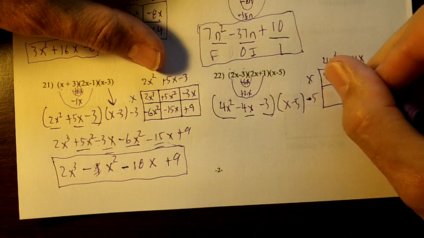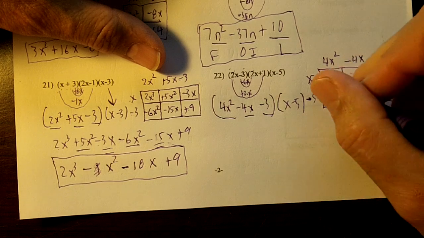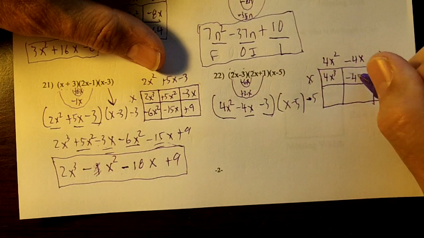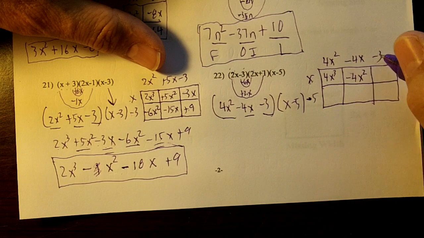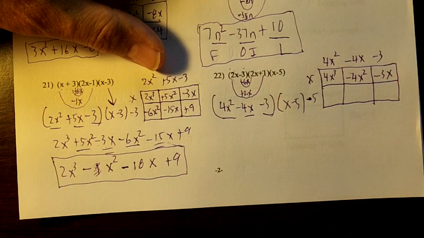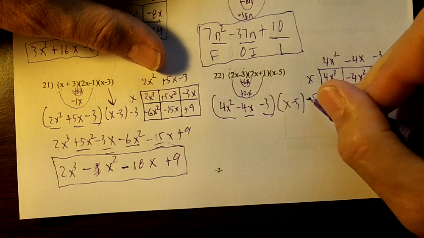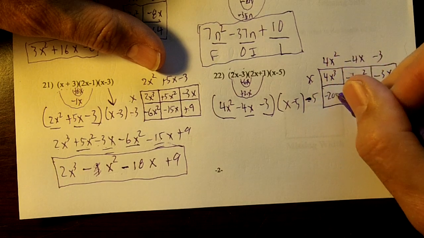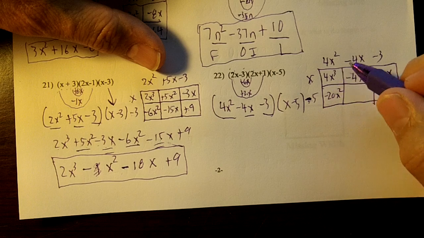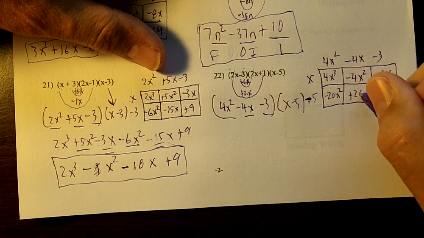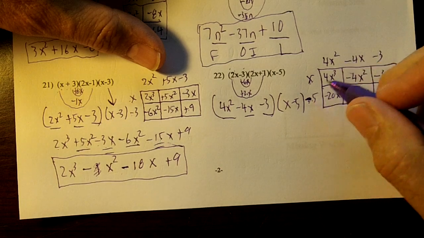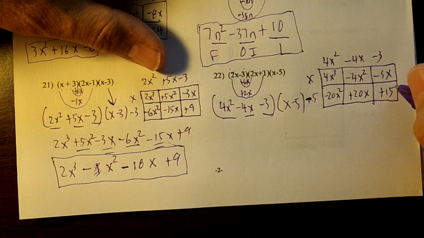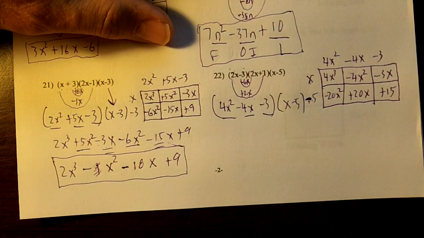X times 4x squared is 4x cubed. X times negative 4x is negative 4x squared. X times negative 3 is negative 3x. Then we'll go down to here. Negative 5 times 4 is negative 20x squared. Negative 5 times negative 4 is a plus 20x. Negative 5 times negative 3 is a plus 15. You've got to get every single sign and number right.